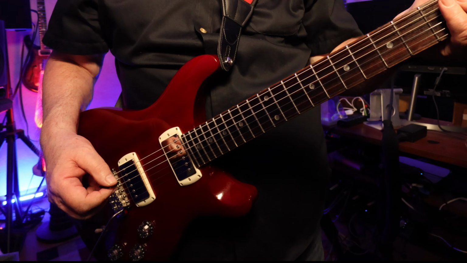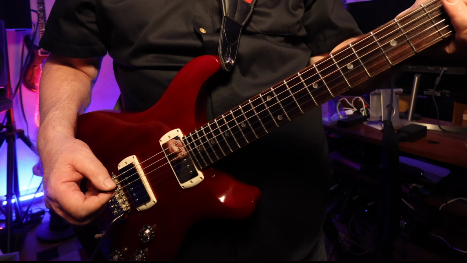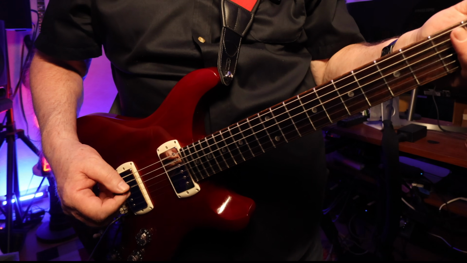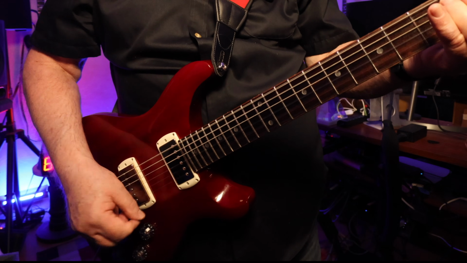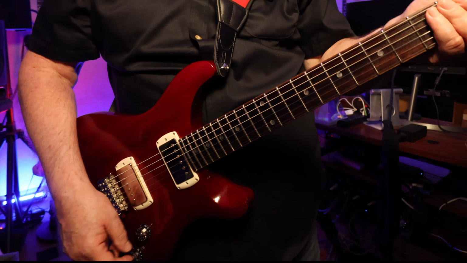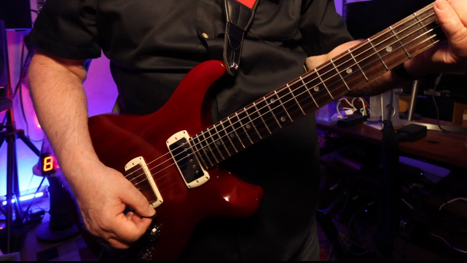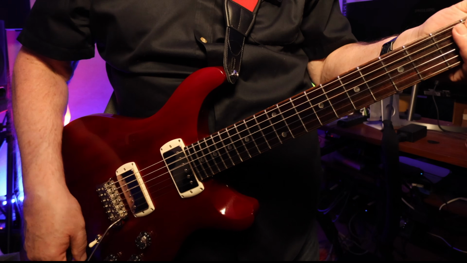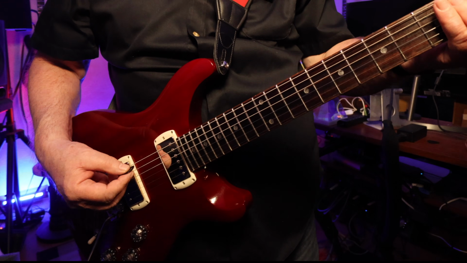This is the PRS DGT Standard SE, and you've been seeing this a lot in my recent videos. All right, here's the neck pickup. Here's both pickups. And here's the bridge pickup.